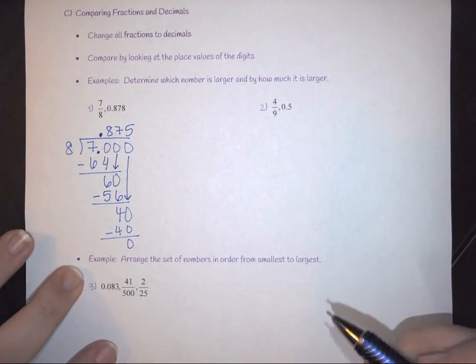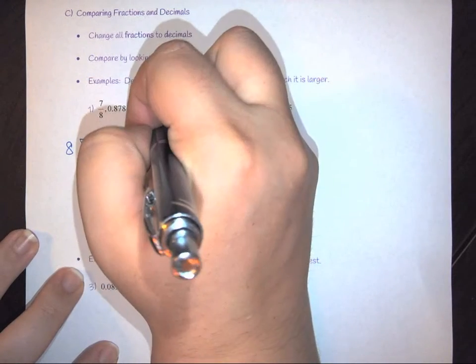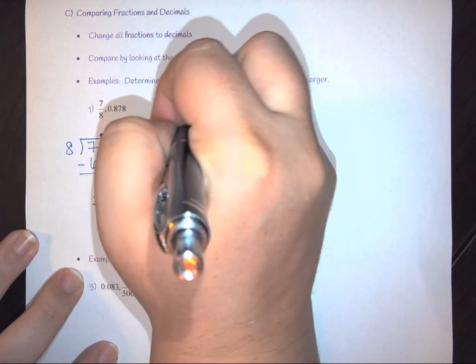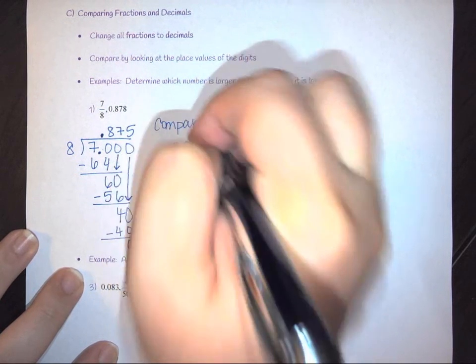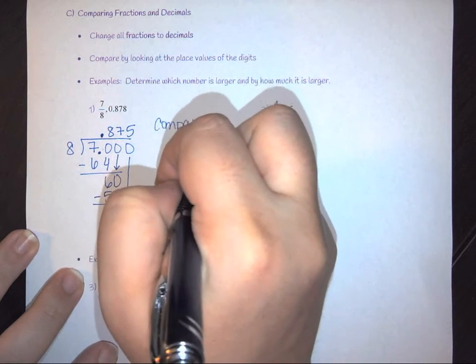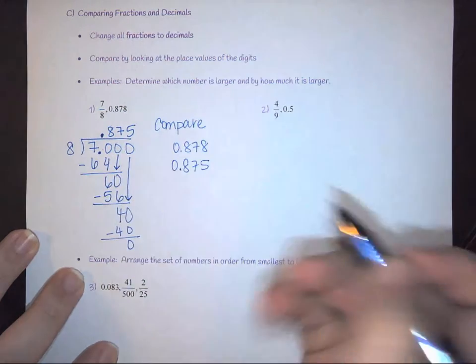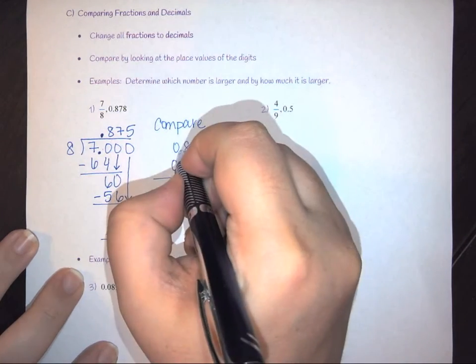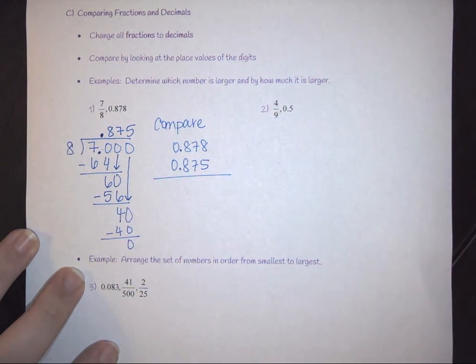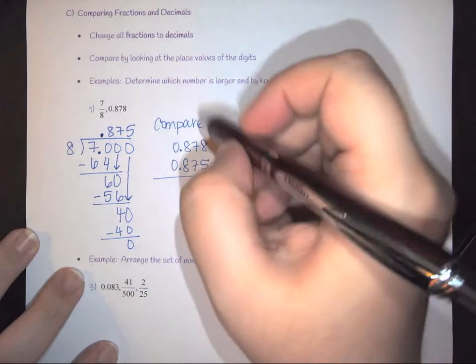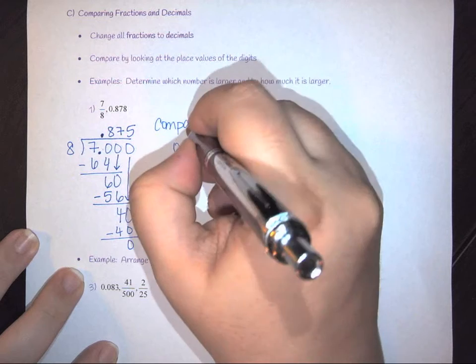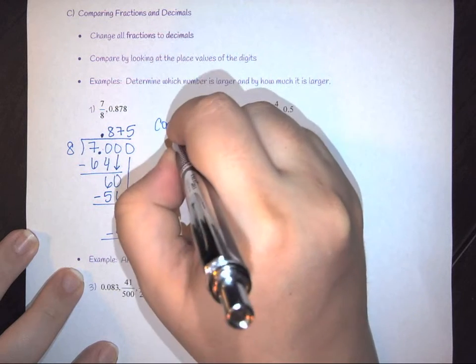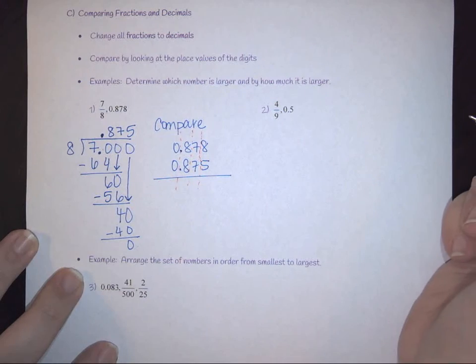So what I want to do is compare 0.878 and 0.875. Now notice I lined them directly on top of each other. So when we compare, we are looking at this decimal as if it had vertical lines separating all the places.